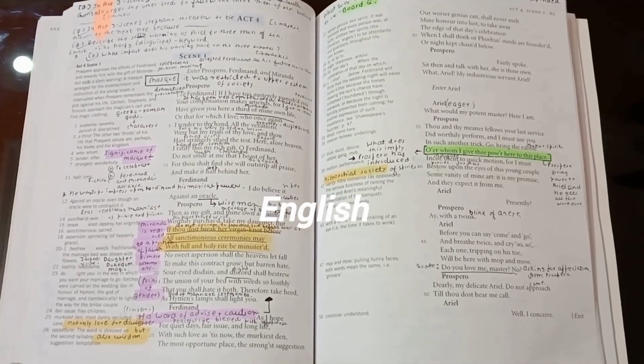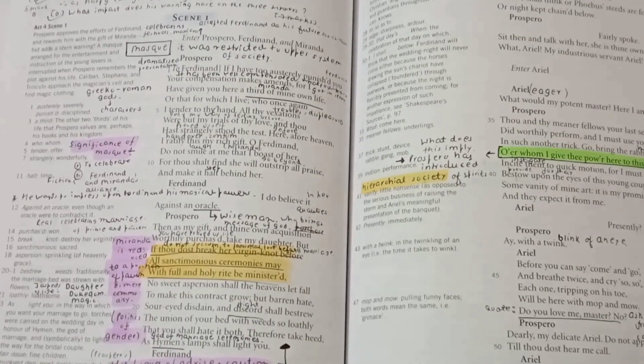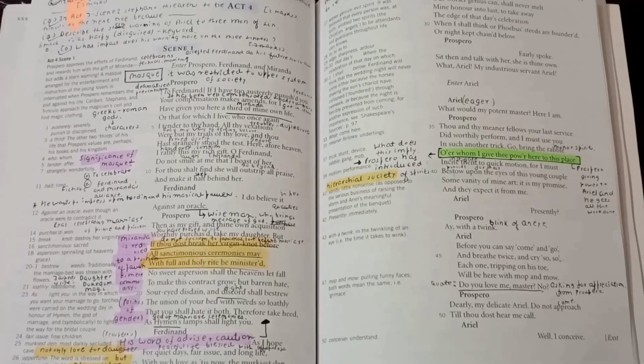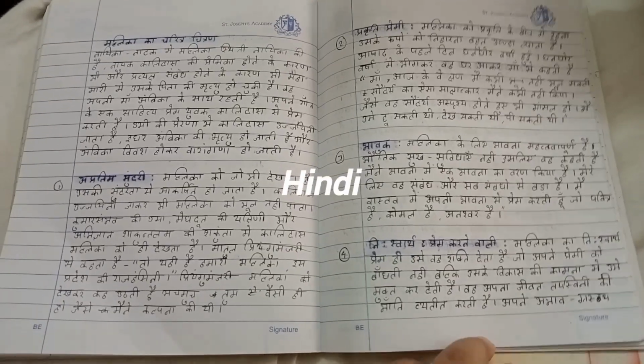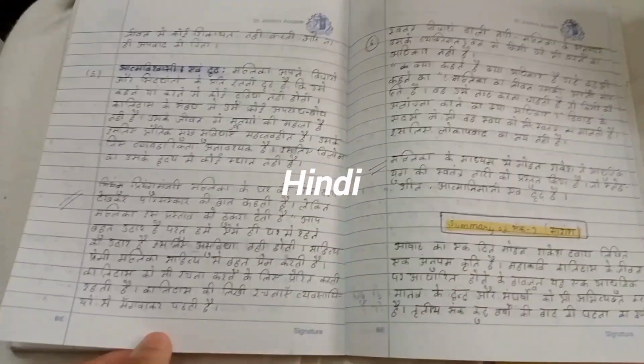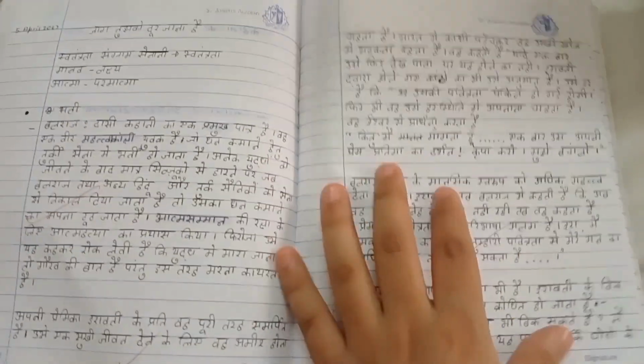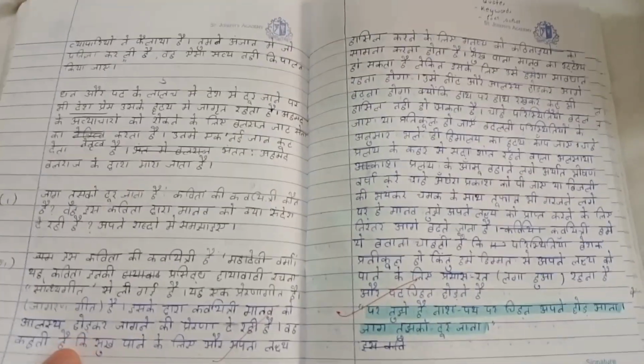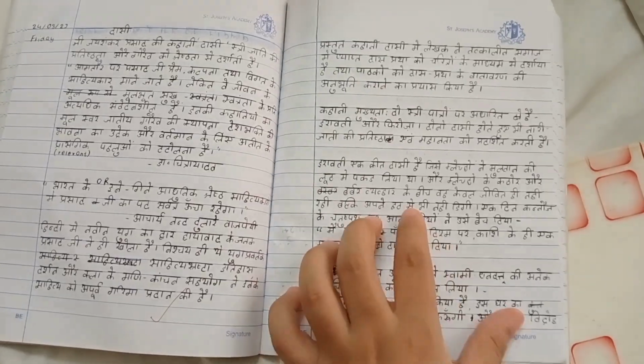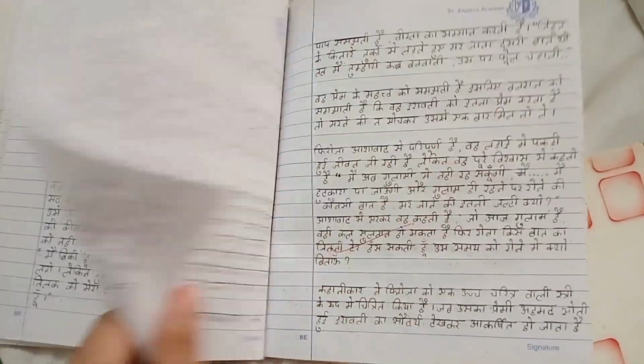If we talk about English literature, we just have to read the paraphrase, practice answer writing, and write down the meanings. In Hindi, our teacher makes us write all the notes in the class itself. So we just have to revise it on the day of the examination. So for those who have opted for Hindi as an optional subject in class 12, make sure you include it in the top 4 list.